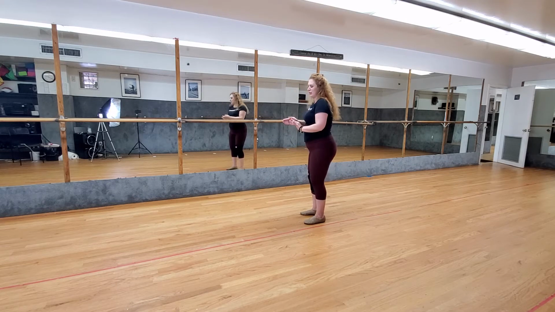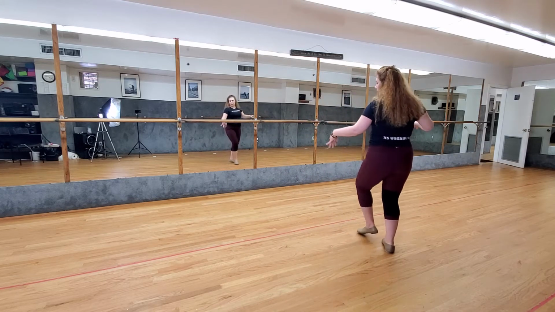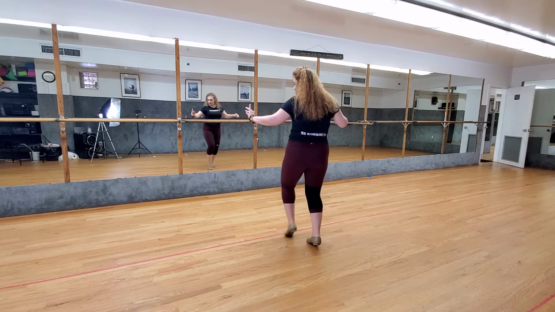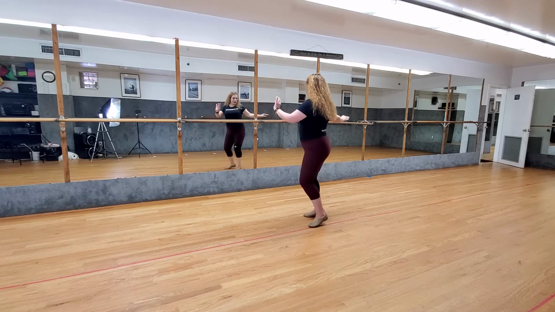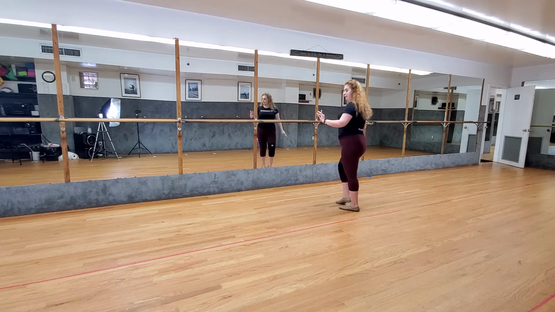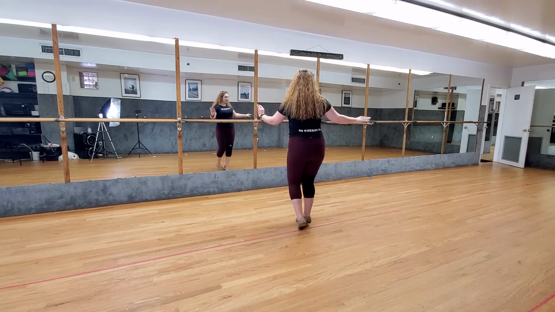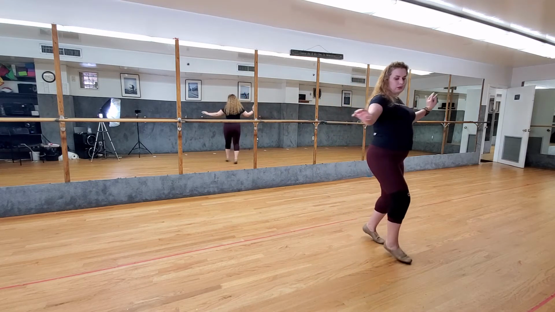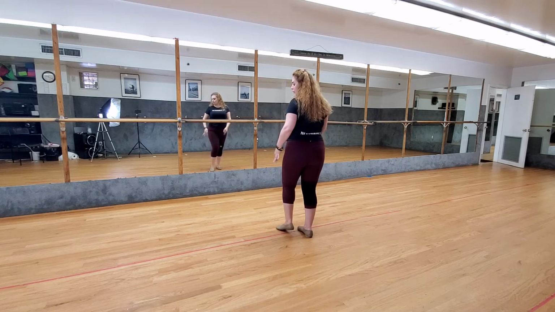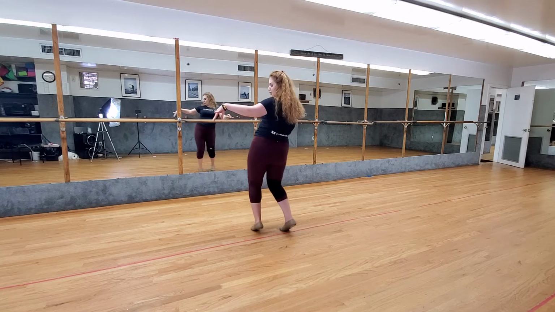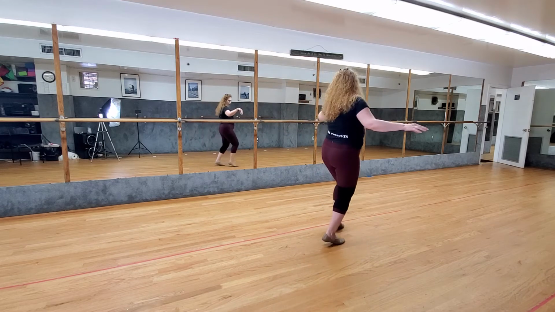We did it in place, we just moved a little bit to the side. So you have two options. You can either do 1, 2, 3, 4, 1, 2, 3, 4, and then change and go to the other side. Or you can go around and do 1, 2, 3, 4, four times, or go around to the other side, depending on what side you finished the previous move.